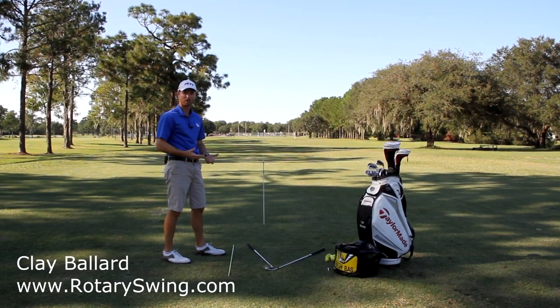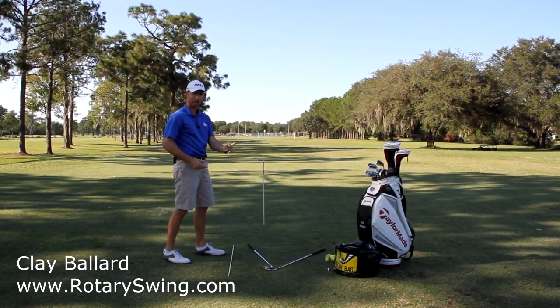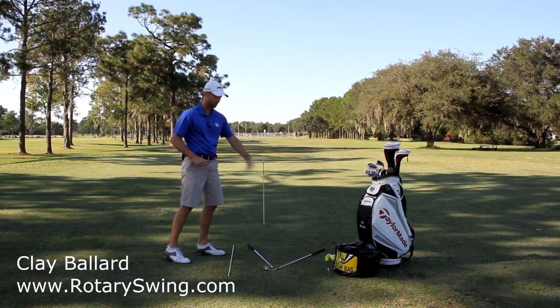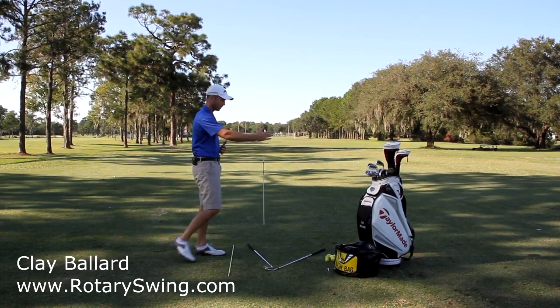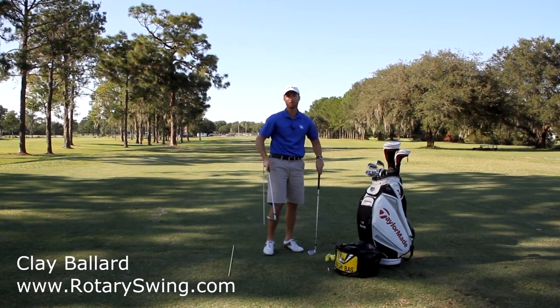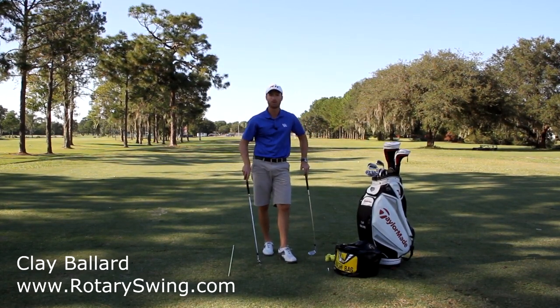So if you want a lot of curvature on the ball, you need to roll your hands. If you're trying to hit a hook, you need to roll the hands, get the club face very closed in relationship to the direction the club head's moving. So the bigger the discrepancy between those 2 factors, the more hook or fade or slice you're going to get on the golf ball.